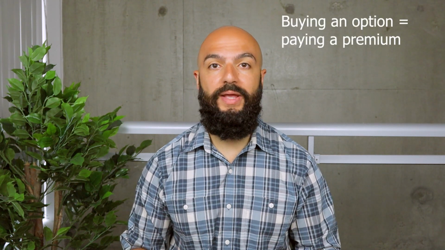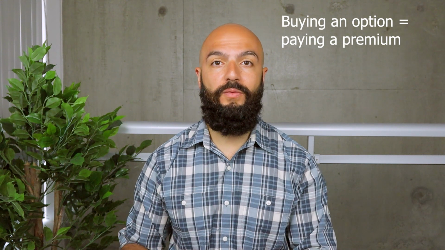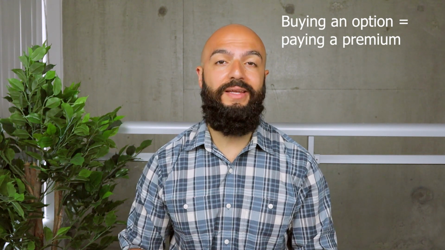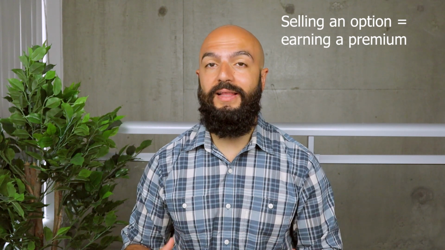When you're buying an option, you're paying a premium. You're paying a premium for the contract. What are you paying for? You're basically paying for the right to buy or sell shares at a future date. On the flip side, if you're selling options, you're collecting that premium.